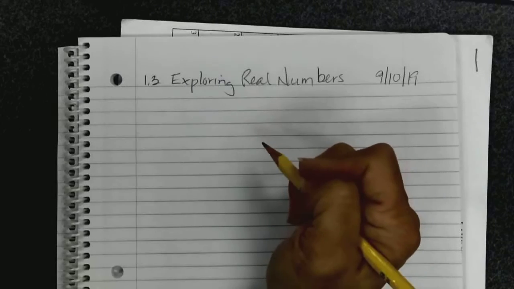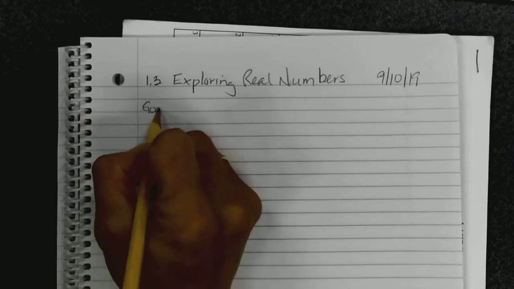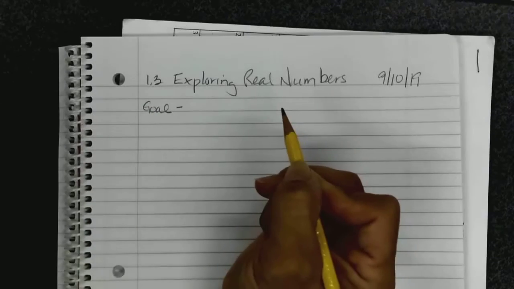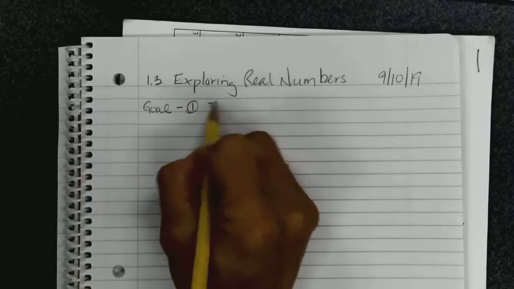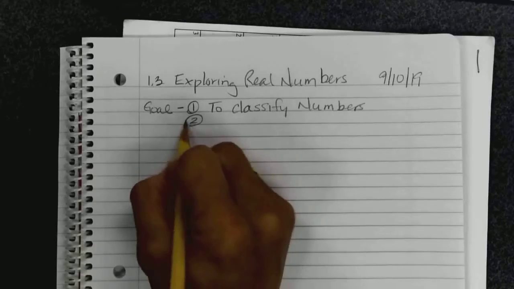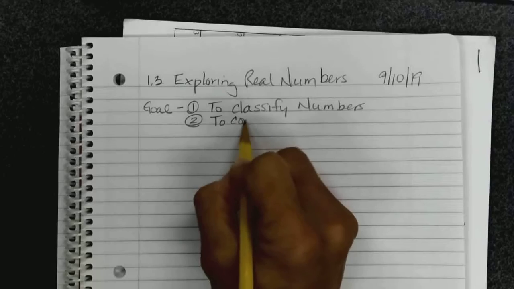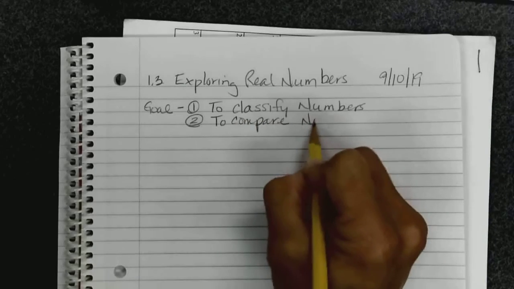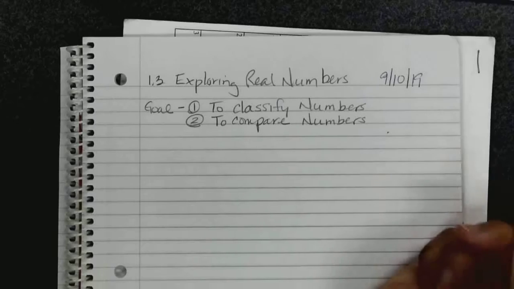All right, section 1.3, exploring real numbers. So there are different categories here. I'm going to update my goal chart. Your goal for today: one, to classify numbers. Numbers fall into different categories, okay? And the second thing you're going to be able to do by the end of the hour, hopefully, is to compare numbers. Those are your two goals.